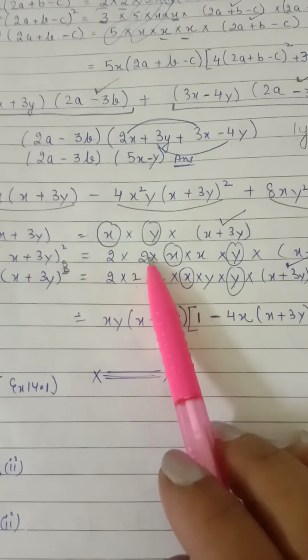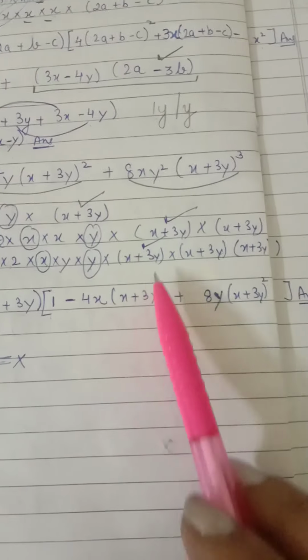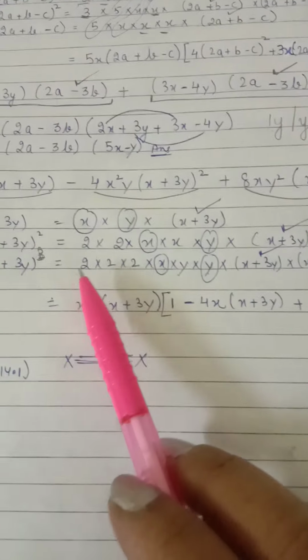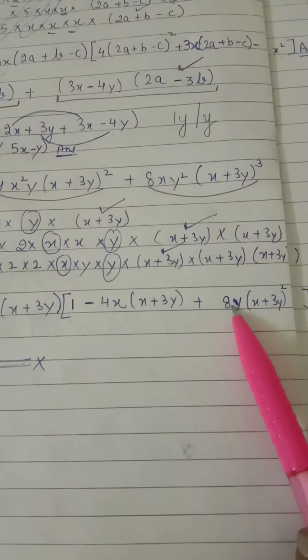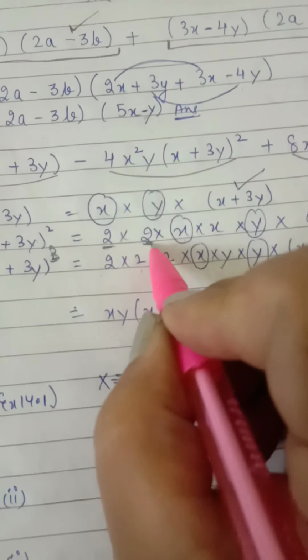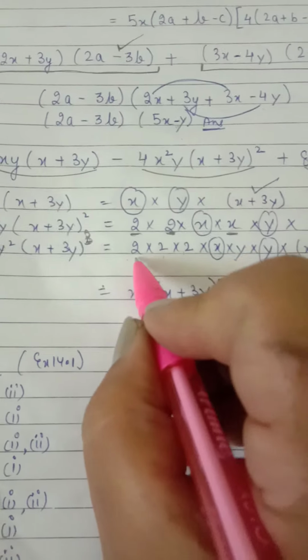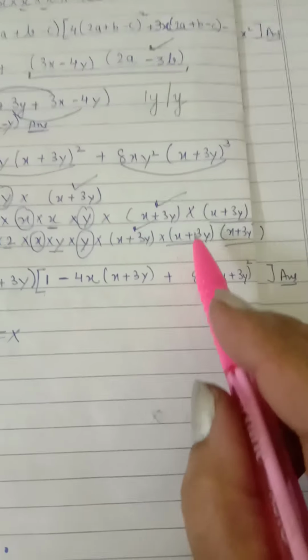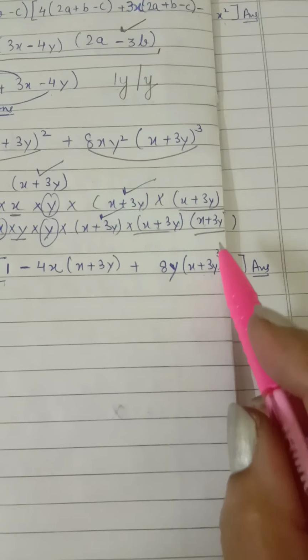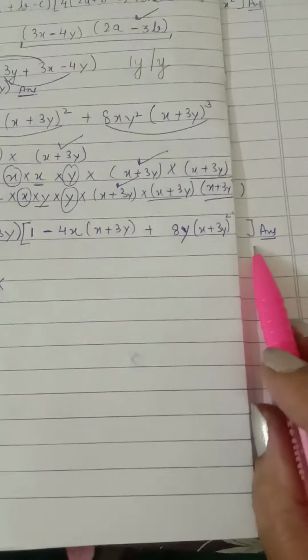Next, second term, 2 and 2 gives you 4, 1x, and x plus 3y only one time, so let it be in the bracket. Plus 2 into 2 into 2, that gives you 8. And as I told you, you can also underline what is left, so that will become easy for you to find it out. 2, 2, 2, this is y, and now this is x plus 3y twice, so that means x plus 3y to the power 2. Now as again there are powers, we will not solve it, we leave it as the answer. So beta, first exercise finishes here.